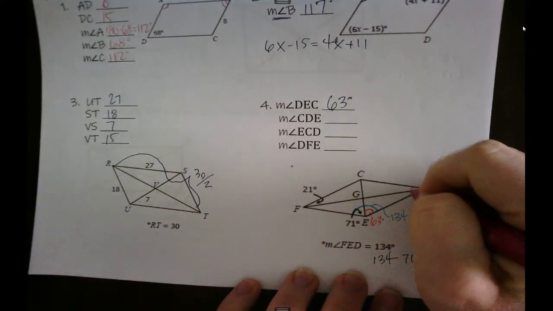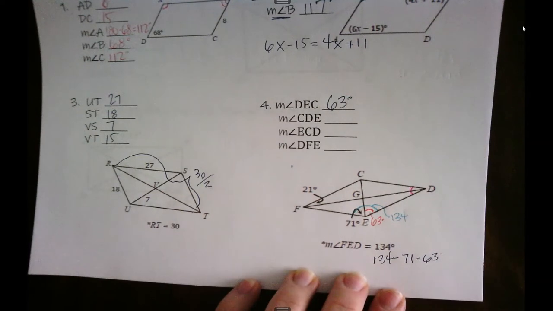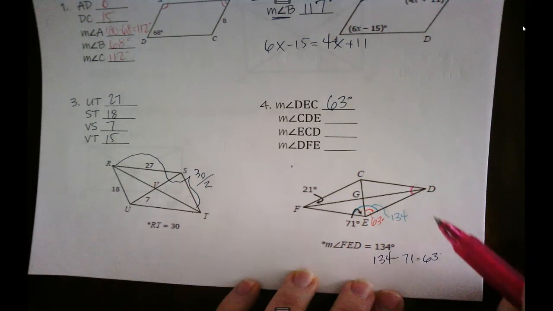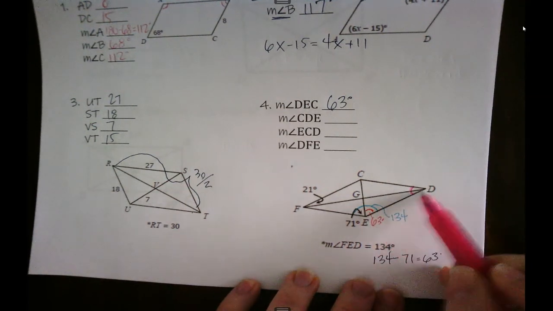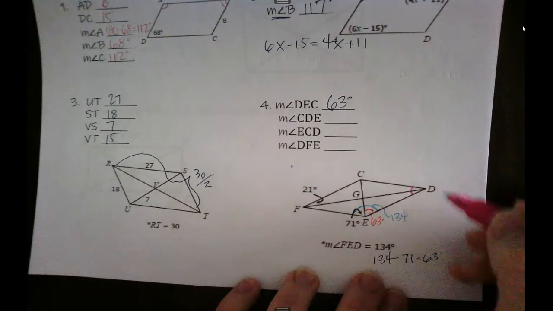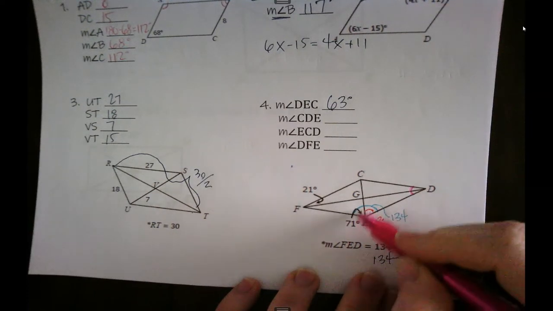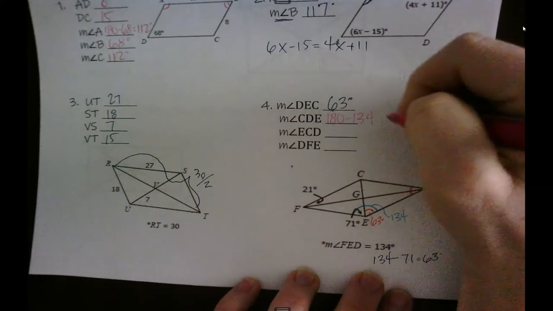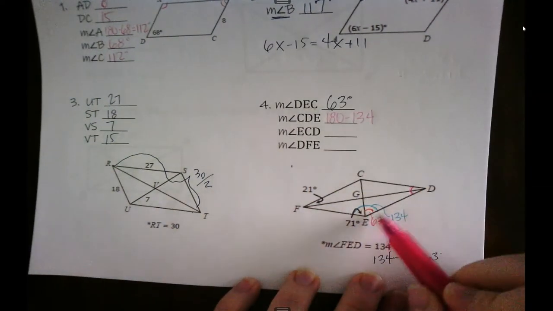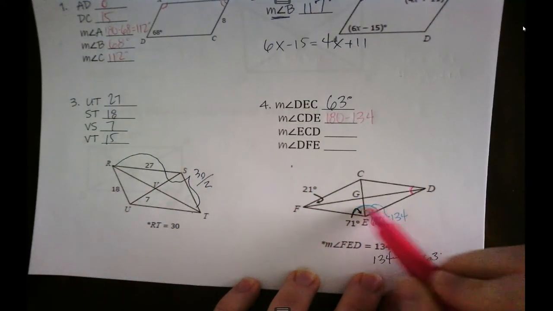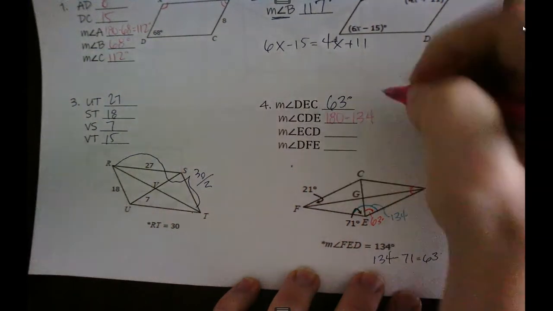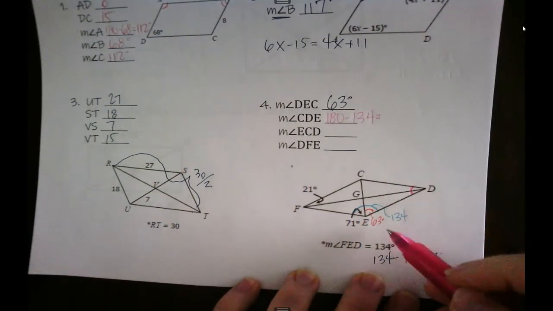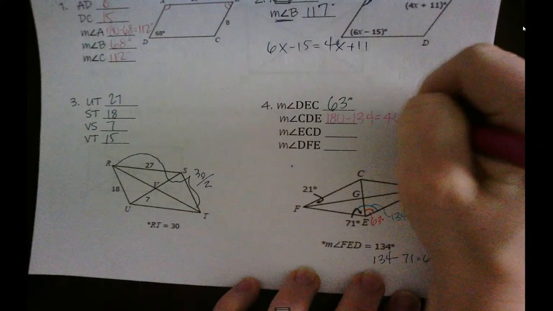Okay. C, we want to know C, D, E. So we want to know this whole angle. So remember, the angles that are on the same line, they're going to add up to 180. So we're going to take 134 and subtract it from 180 because this whole angle is 134. That means that's 134 plus whatever this is going to be 180. So that's 46 degrees.